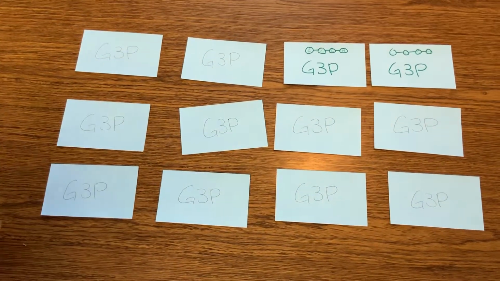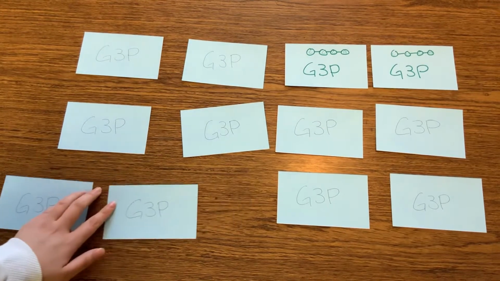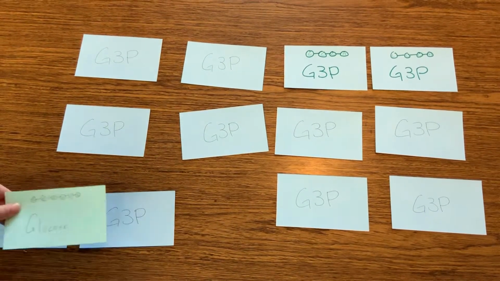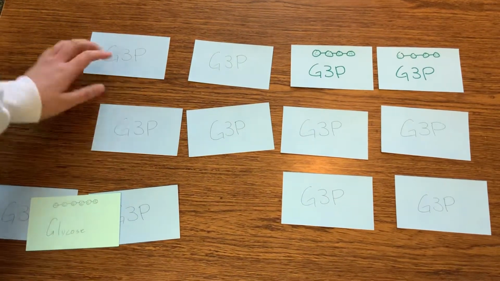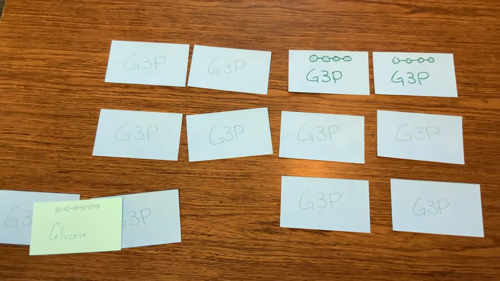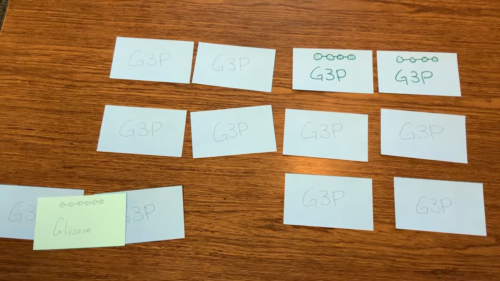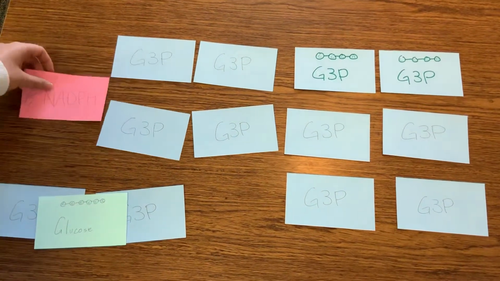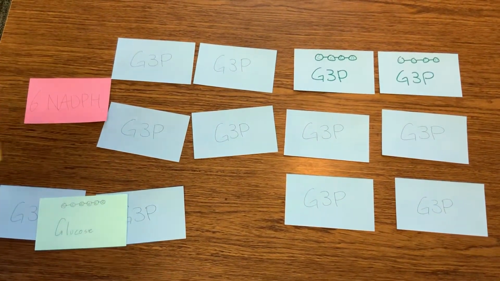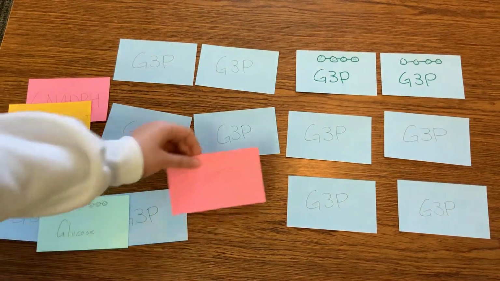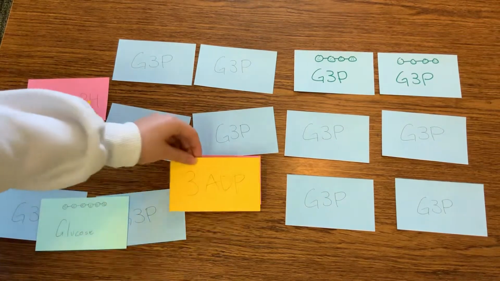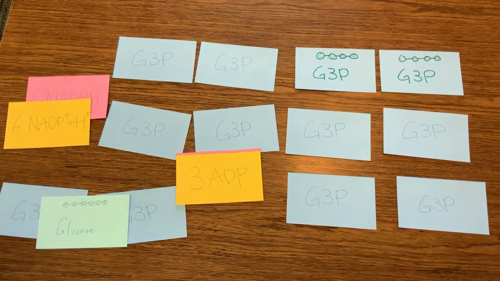Out of those 12 G3P, 2 G3P is used to make up 1 glucose, and those 10 G3P are used to make 5 RuBPs. During this process, 6 NADPH is converted to 6 NADP plus and hydrogen, and 3 ATP is converted to 3 ADP.